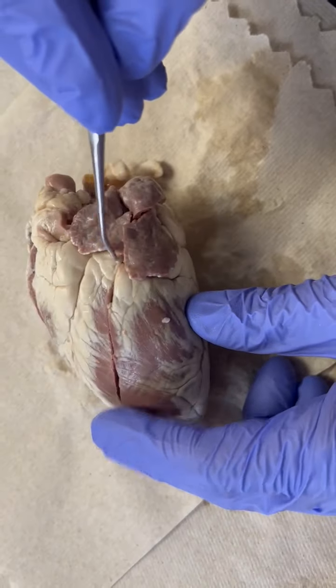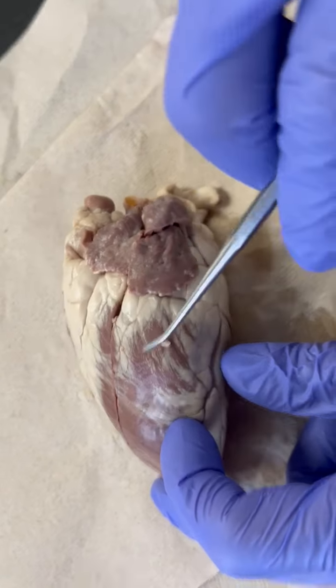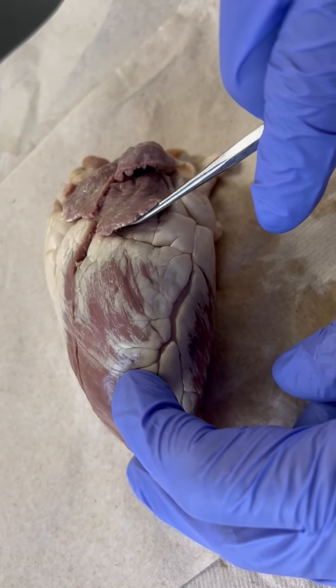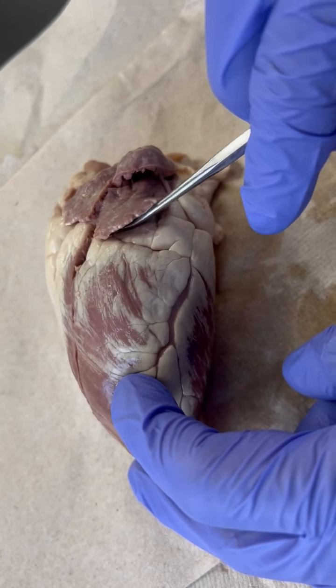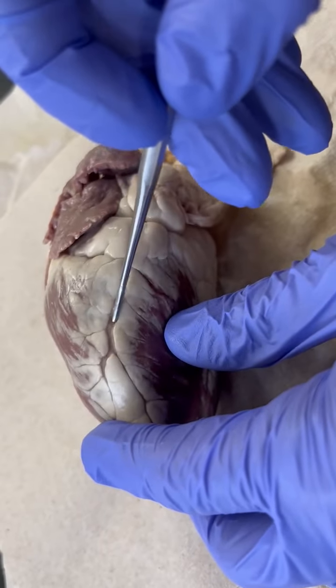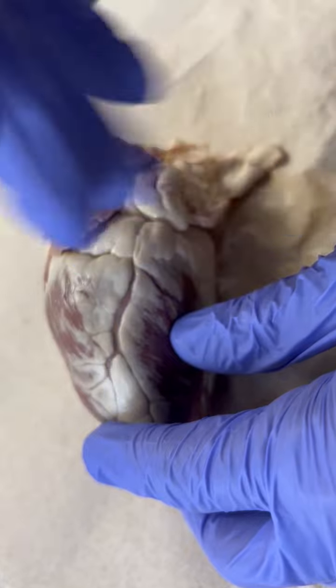Then if you keep going around the corner, around the atrium, basically underneath this atrium here, as it turns, that is the circumflex artery, or as it says, left circumflex artery. And then going down this way, that is the left marginal artery.